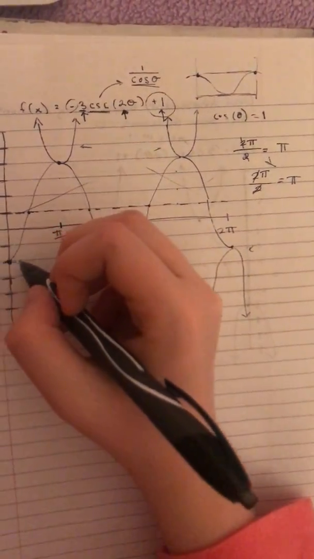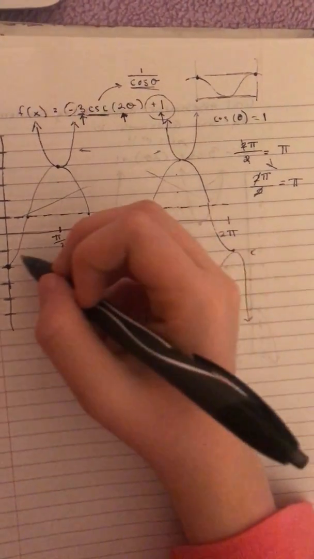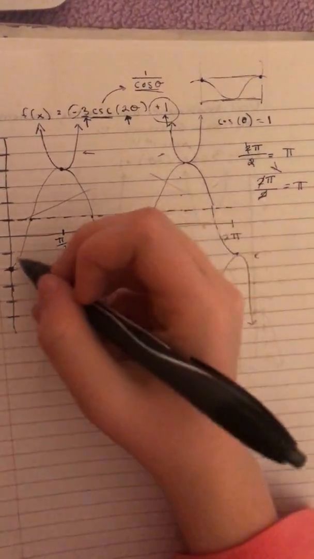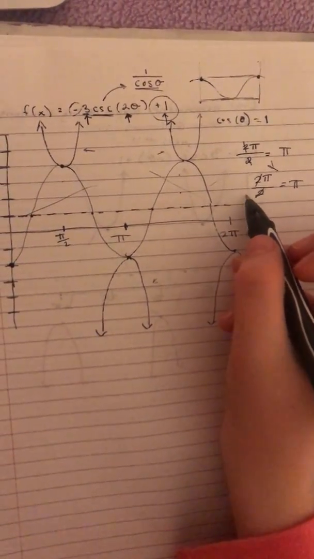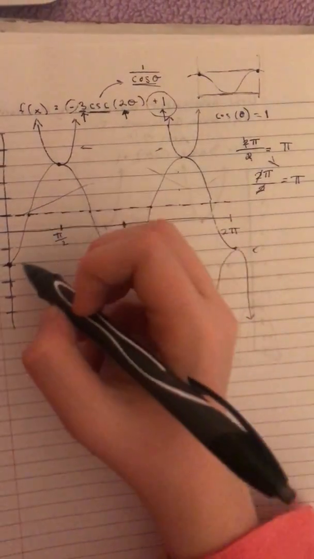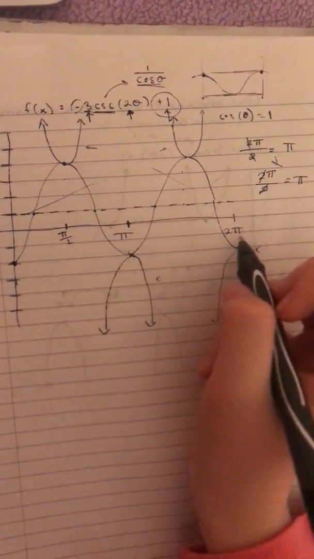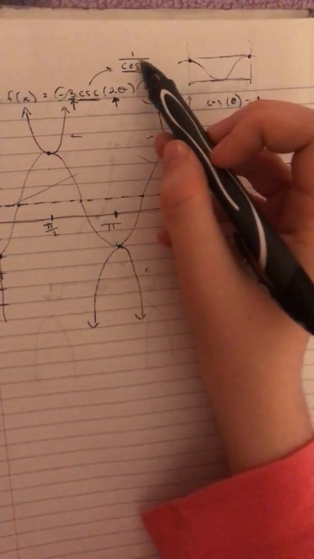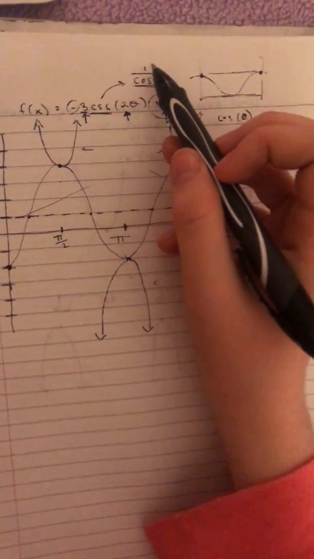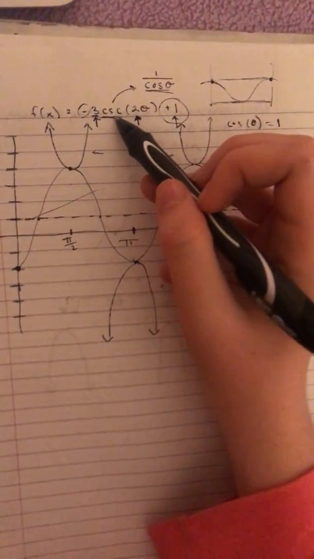That means the function is going to oscillate quicker, and it's going to be repeated faster because it's been divided by 2. Once you have this graph of cosine, it's important to recognize that this is actually the graph of 1 over cosine of theta, which is cosecant.